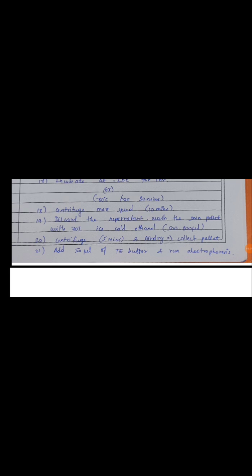Okay, after that discard the supernatant, then wash the DNA pellet. We wash the DNA pellet to discard the denatured chromosomal DNAs. If any chromosomal DNA is present, we have to discard it. So we wash with 500 to 800 µl of ice cold 70% ethanol. Okay, then centrifuge for 5 minutes at maximum speed, air dry and then collect the pellet.